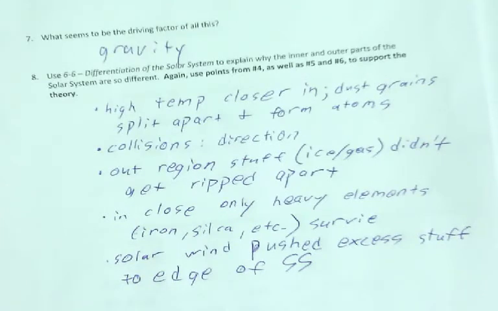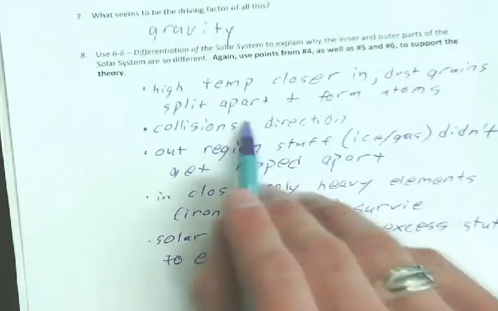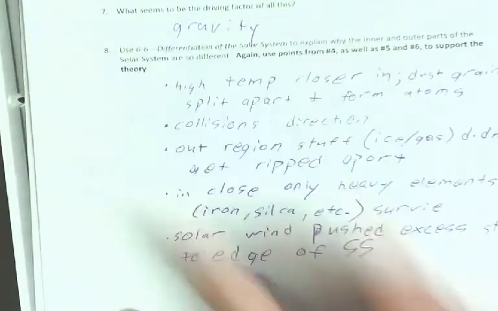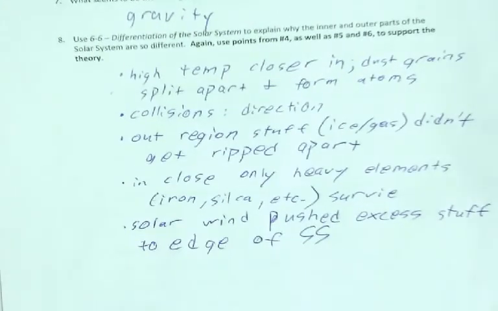Eventually, the stuff that got ripped apart reforms, but only the heavier stuff is left. Everything else would have gotten pushed out of the center of the solar system. So it's only the heavier stuff that would have formed there at the end.